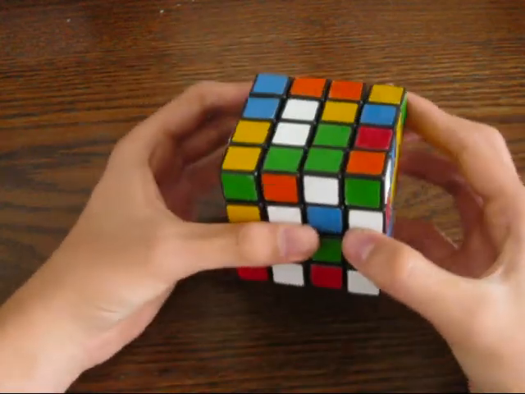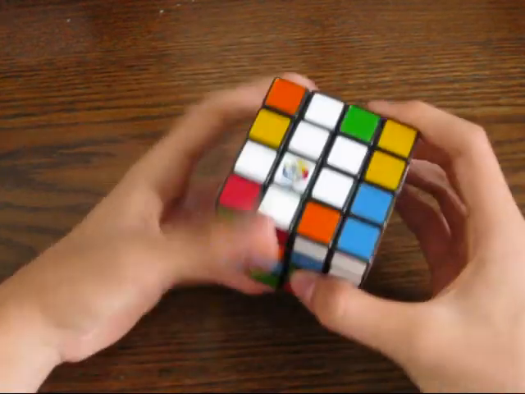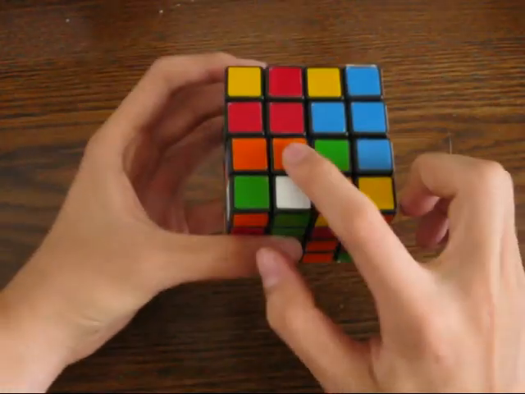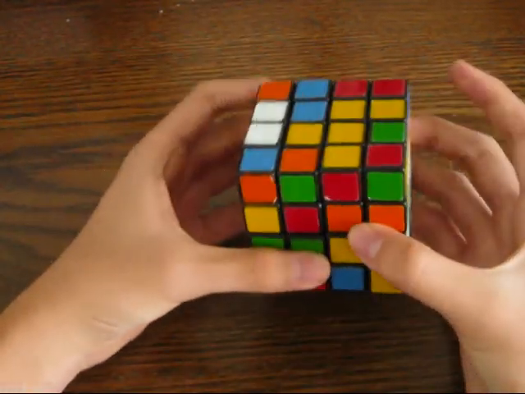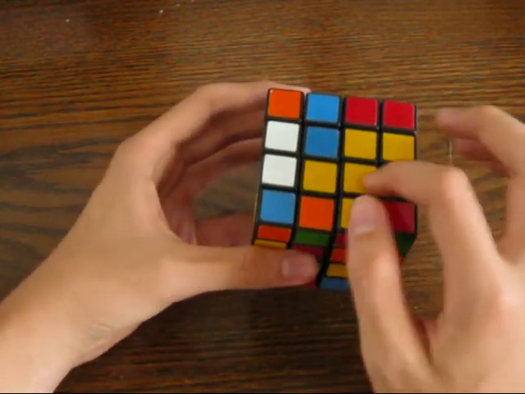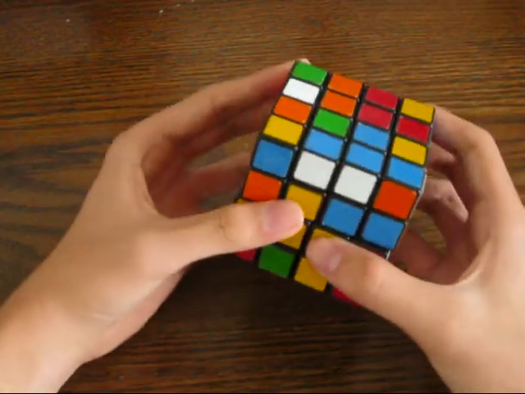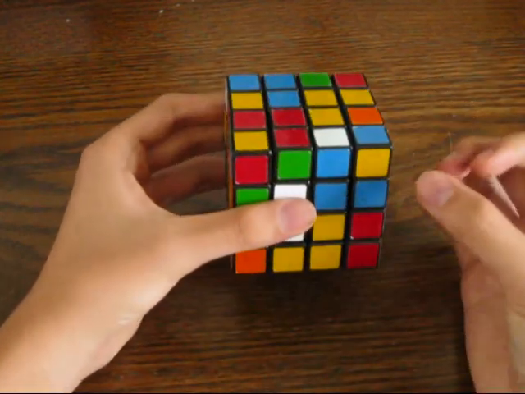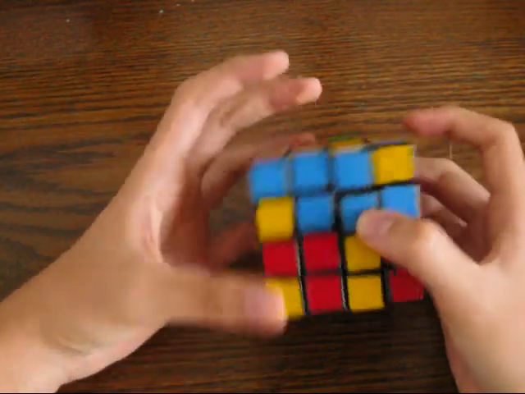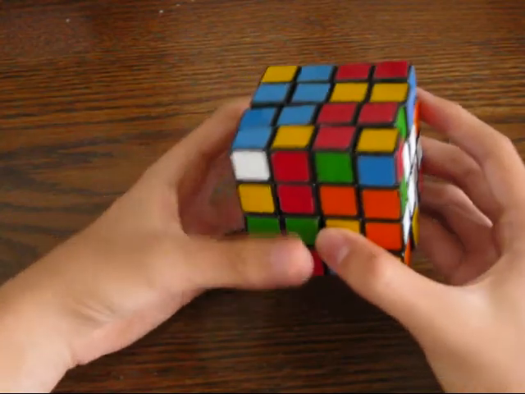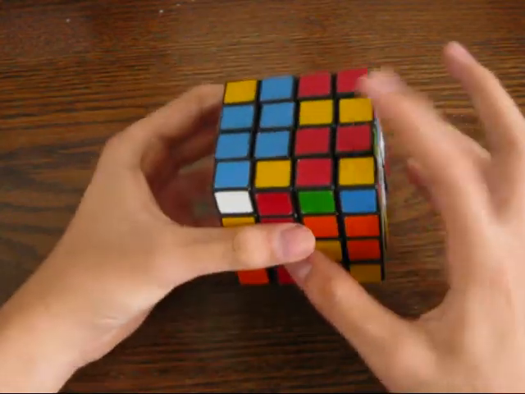So now we create this 2x1 bar, and we can easily pair them up to make our first center. Now we put white on bottom, and we want to solve this center. So we turn the cube on its side. Here we see that we already have one 2x1 bar created. We want to take the vertical one, bring it up, rotate the layer twice, and put it back. Now we can see that we have the 2x1 bar on the top. Now we want to create the next bar.